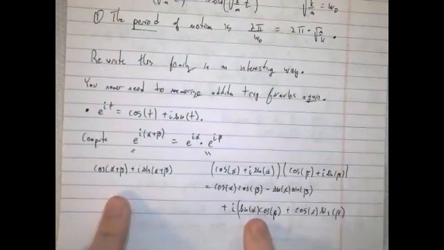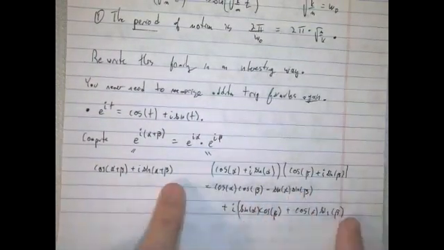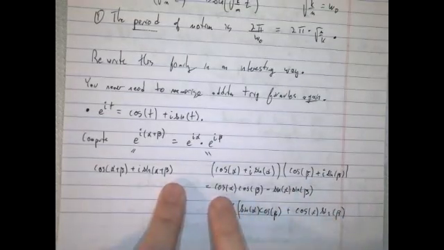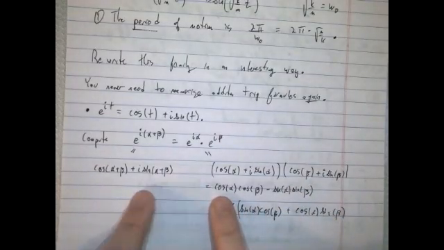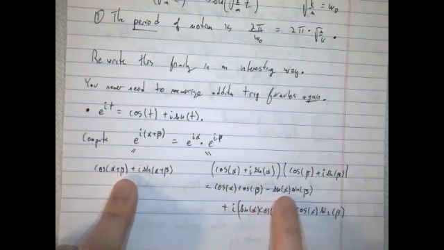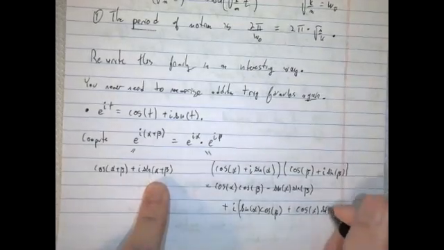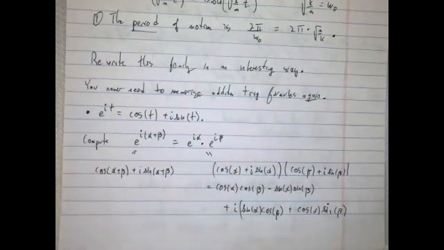Now, by the fact that complex numbers are equal if and only if their real parts are equal and their imaginary parts are equal, we immediately produce our angle formulas. Cosine of alpha plus beta is equal to cosine of alpha cosine of beta minus sine alpha sine beta, and sine of alpha plus beta is equal to sine of alpha cosine beta plus cosine of alpha sine beta. And from this, you can derive all of the angle formulas that you want.